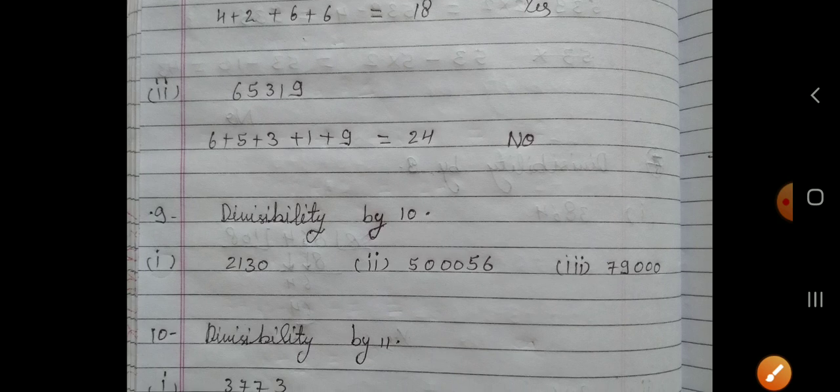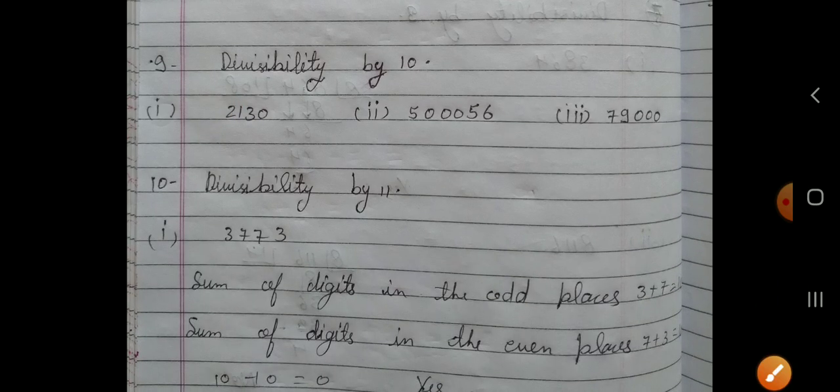Now come to question number 9, divisibility by 10. The divisibility by 10 rule is: a number is divisible by 10 if its ones digit is 0. Easily we can check this. In the first part, 0 is here at the ones place. This is divisible by 10. In the second part, 6 is here. This is not divisible by 10. And in the third part, the last digit is 0. That's why this number is divisible by 10. The rest of the parts you have to do yourself as homework.